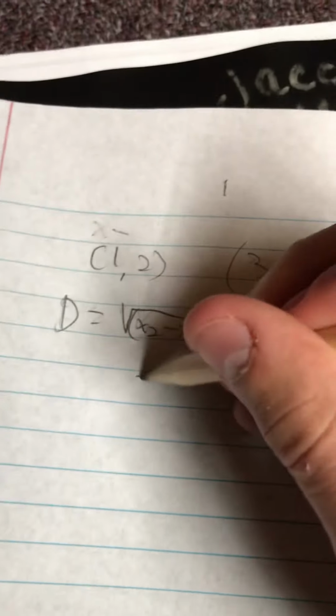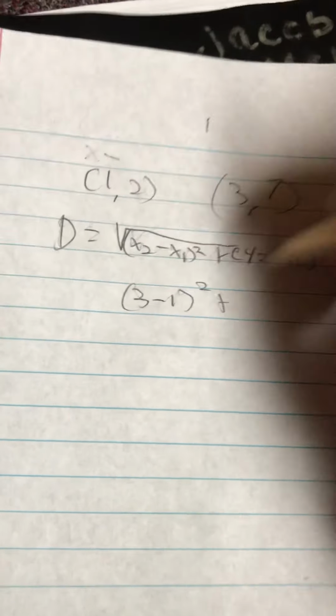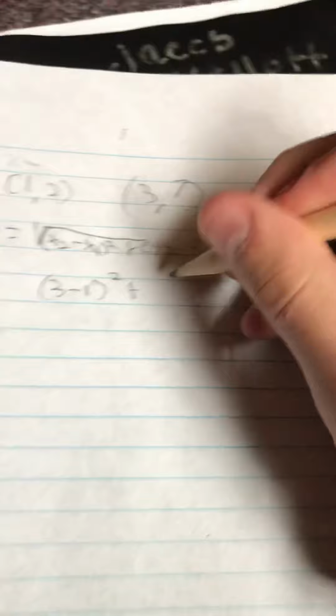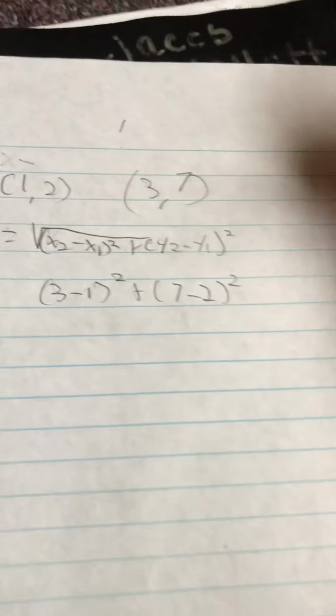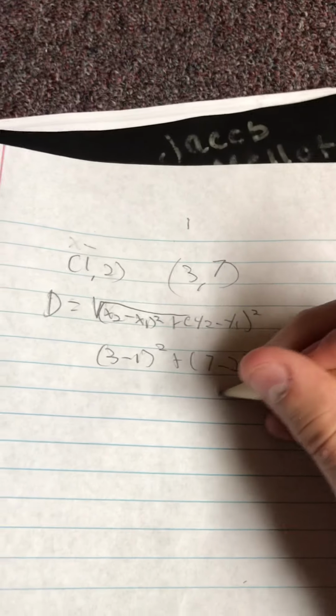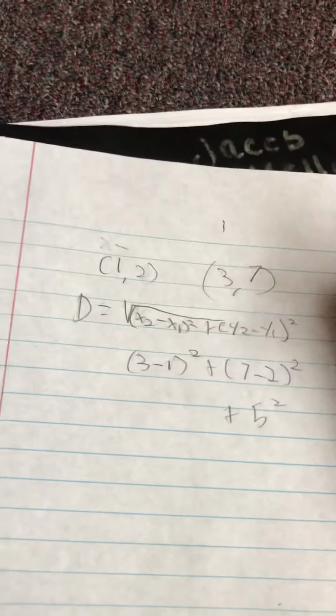So x2 is 3, and x1 is 1, so 3 minus 1 squared plus 7 minus 2 squared. So 2 squared plus 5 squared, square root, and then D equals.